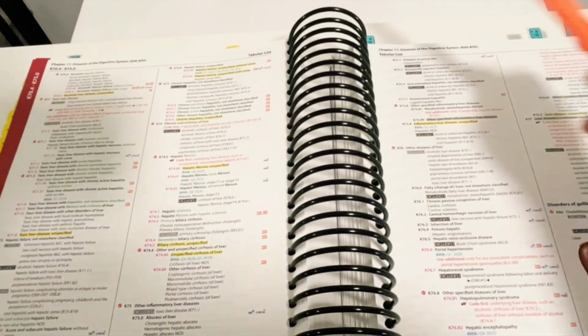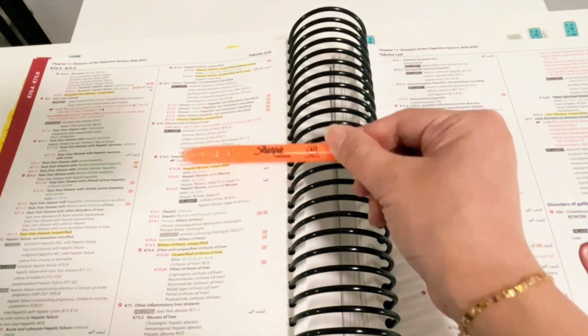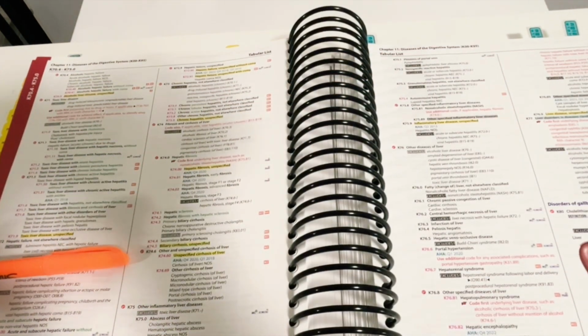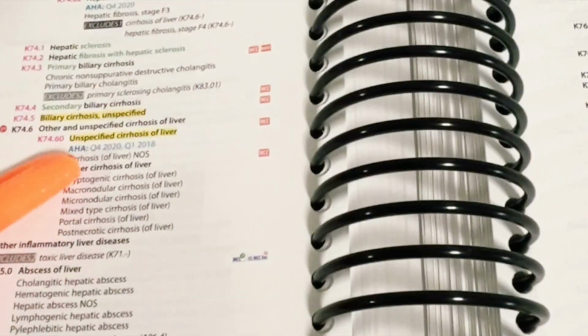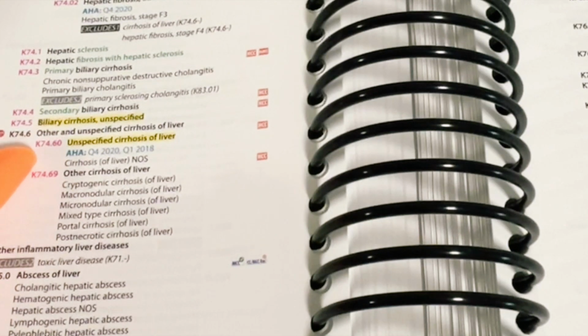All right. We have here hepatitis, fibrosis, and cirrhosis of liver. And then go more down. And you found it in here, let's zoom in. Unspecified cirrhosis of liver, or cirrhosis, K74.60. And you are correct. You found the code. The final code that you can report is K74.60.